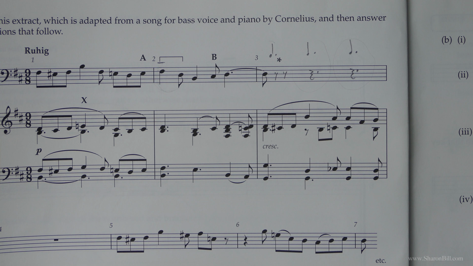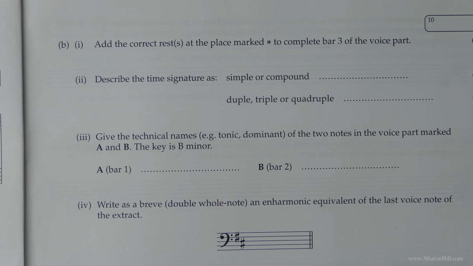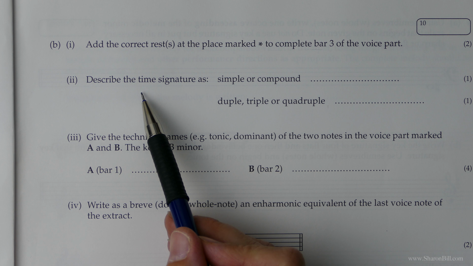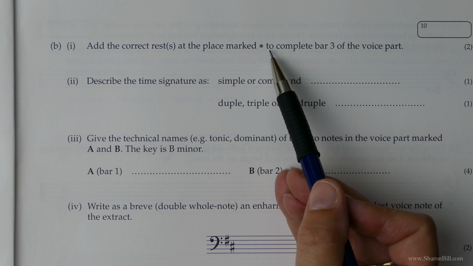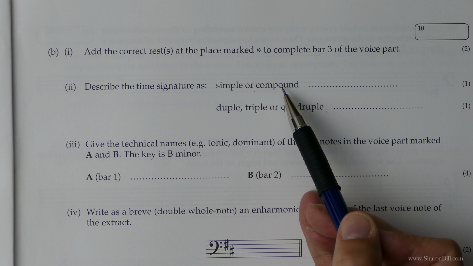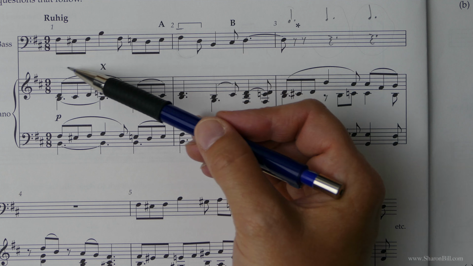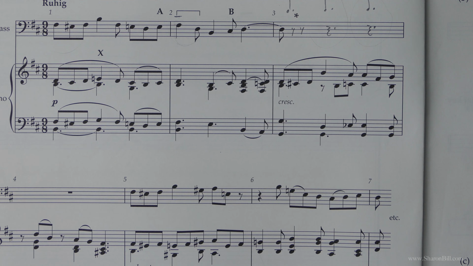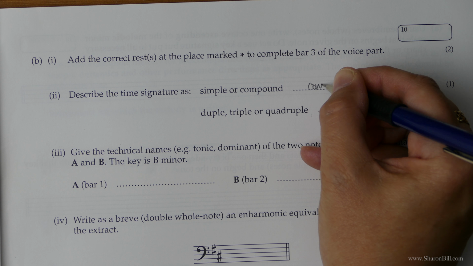And so we're now asked to describe the time signature. Is it simple or compound? Well, you'd need to know that before you could answer the earlier question actually. So we've already answered that. And we know that it's compound time. We're grouped in 3s. And so that's that one completed.